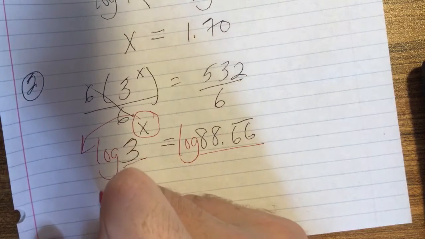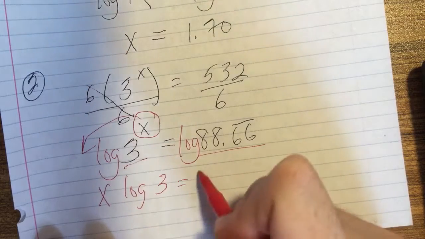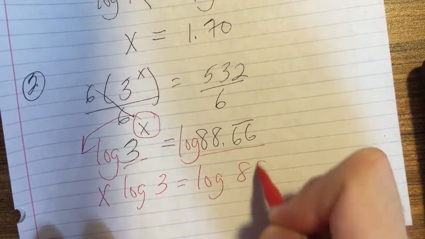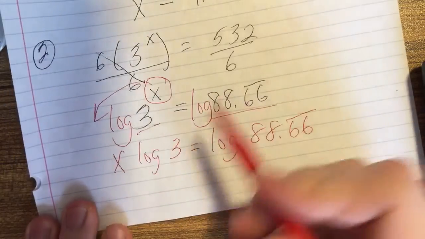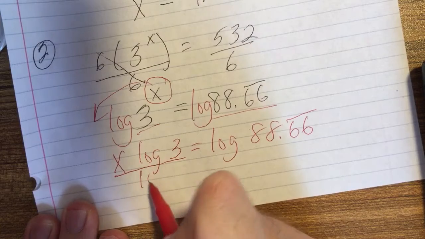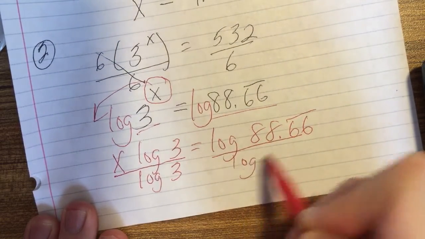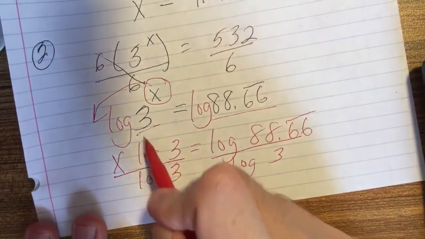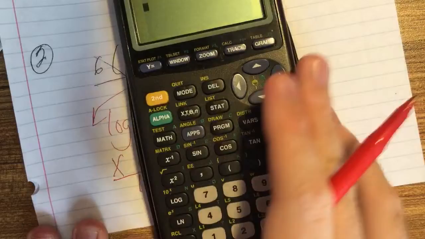and be the coefficient in front of the log of 3. And this is equal to the log of 88 and 66 hundredths repeating. In order to get the variable x isolated or on its own, we're going to have to divide each side by the log of 3. Over here they're going to cancel.